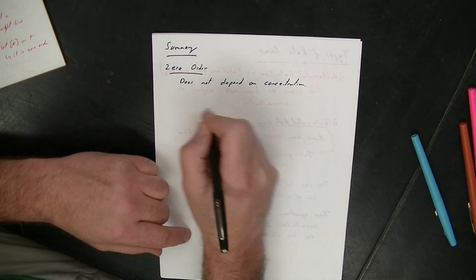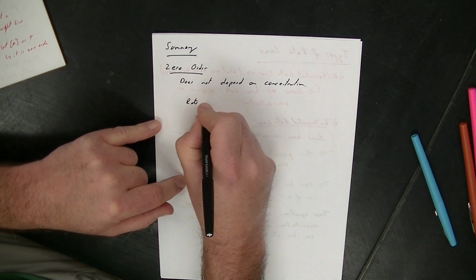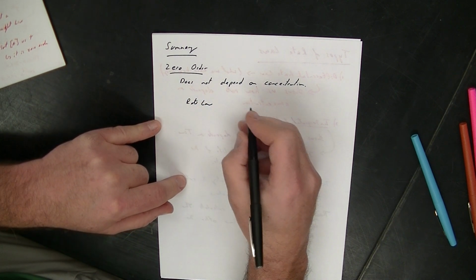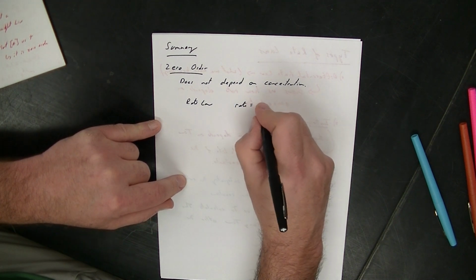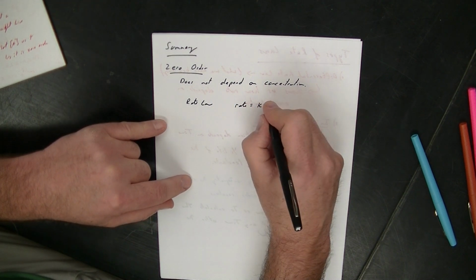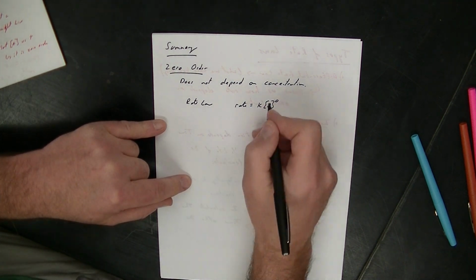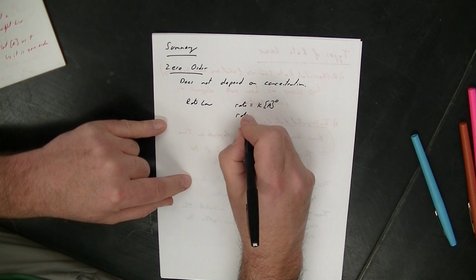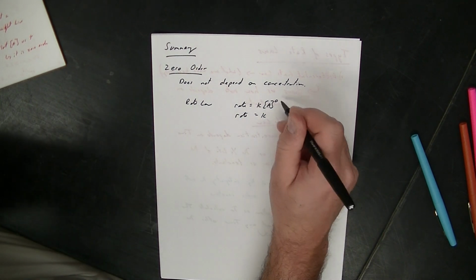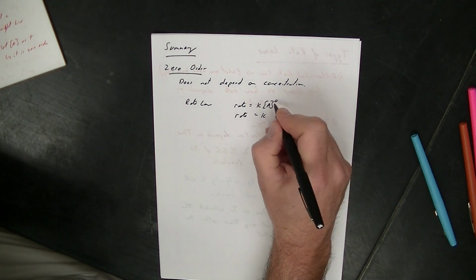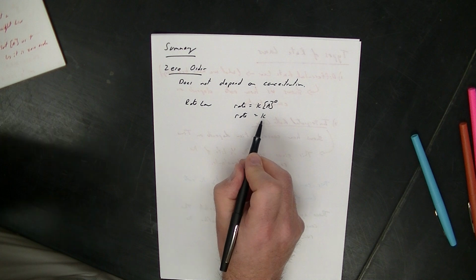And our differential rate law would be rate equals our constant times the concentration of A to the zero order, or rate equals k. Remember, anything to the zero is a 1, that's why it ends up just being k.